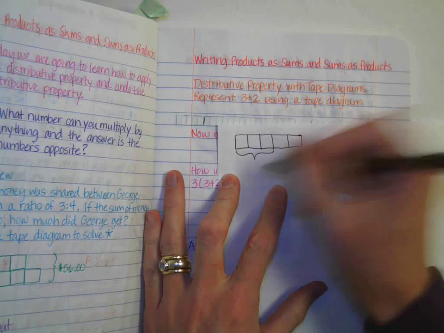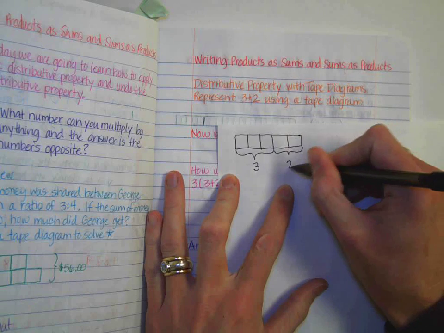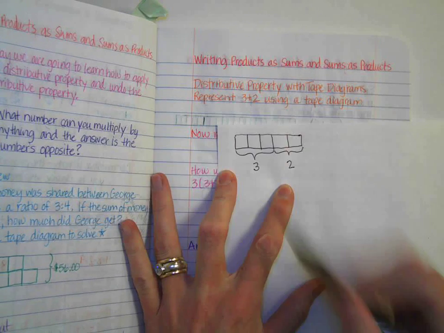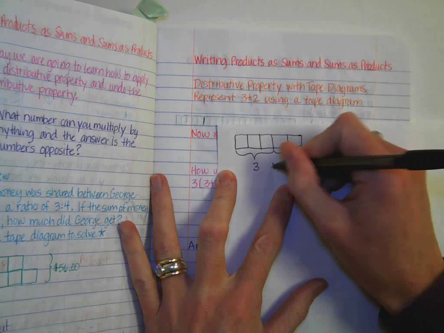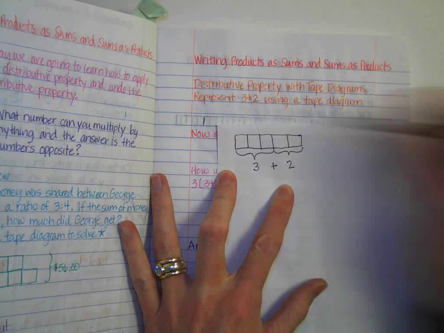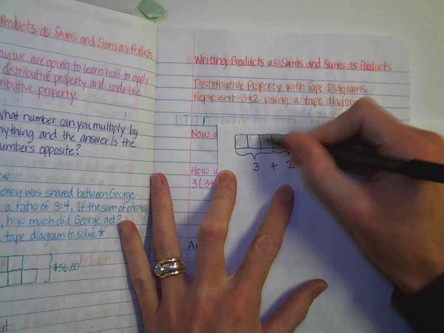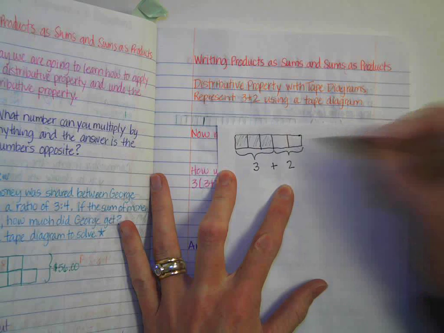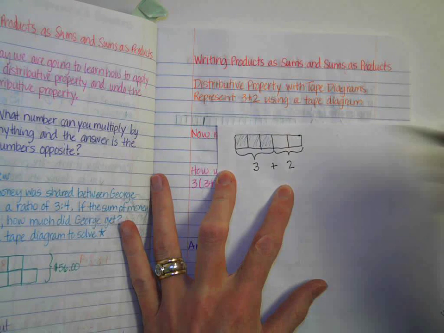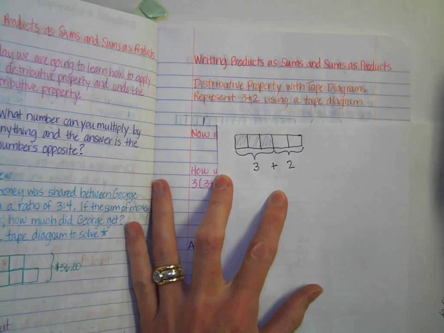So this amount right here to here represents 3. This amount from right here to here represents 2. And so it's showing in that expression 3 plus 2. We know that it's being added because it's all in the same tape. This section represents 3, and this section represents 2. So we have one group of 3 plus 2.